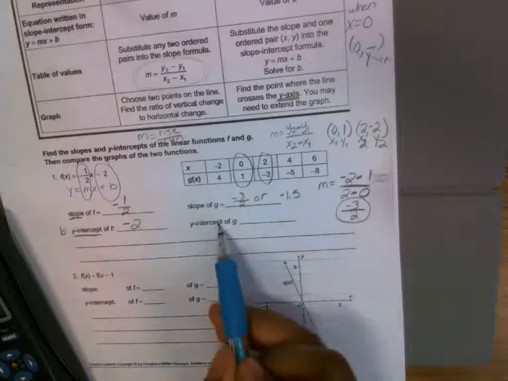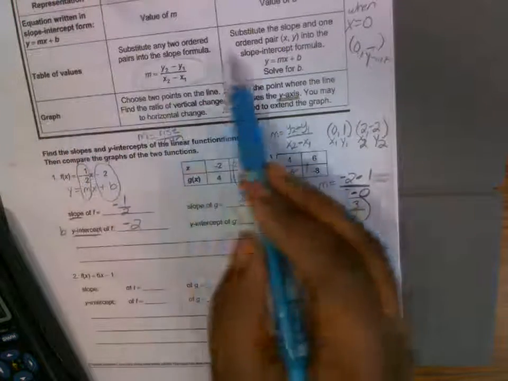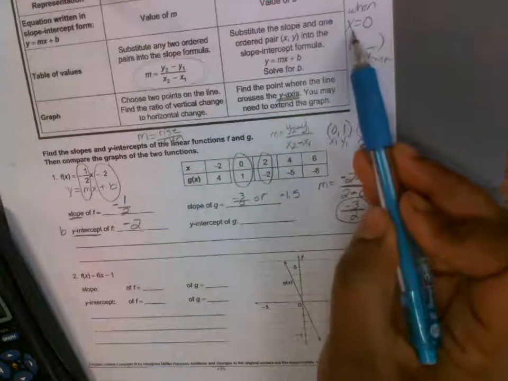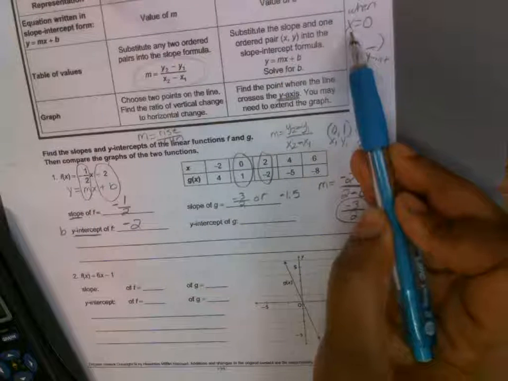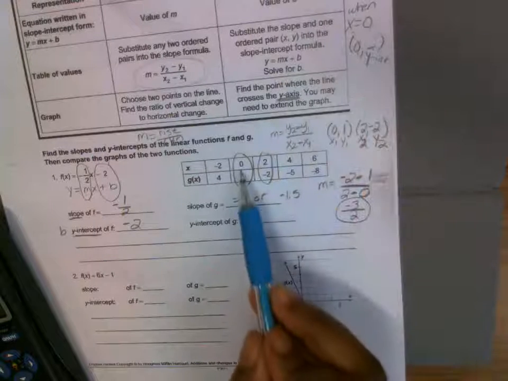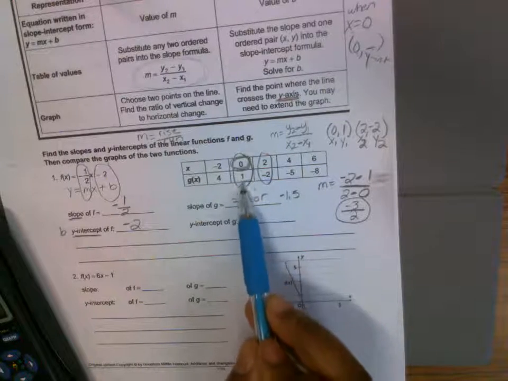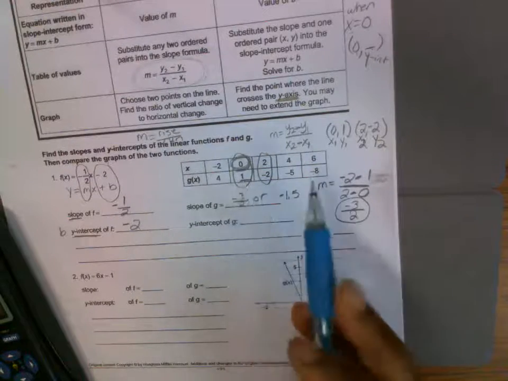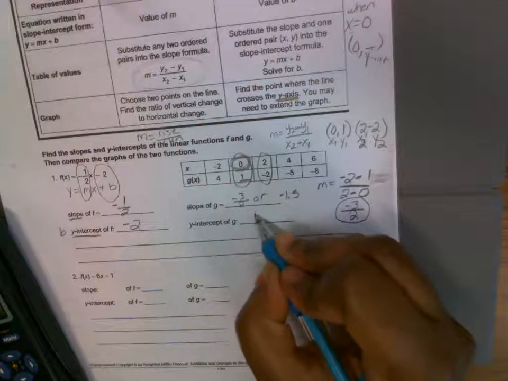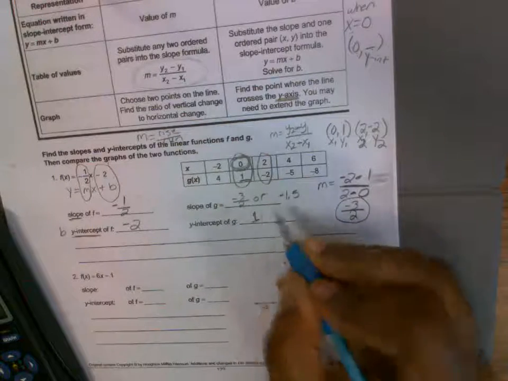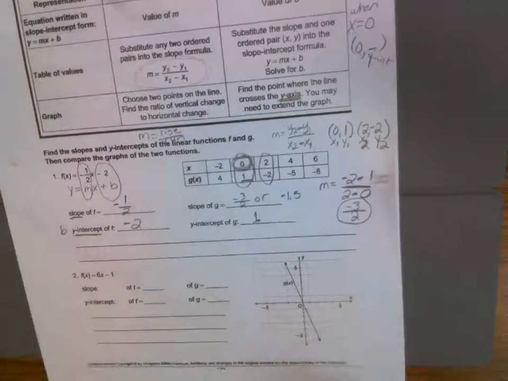Now your y-intercept in the table. Look, in a table, your y-intercept is going to be wherever you see x is equal to 0. X is equal to 0 right here. Do you see that? So my y-intercept is 1. Okay. Make sure that you have that copied. Are there any questions about that? Okay.